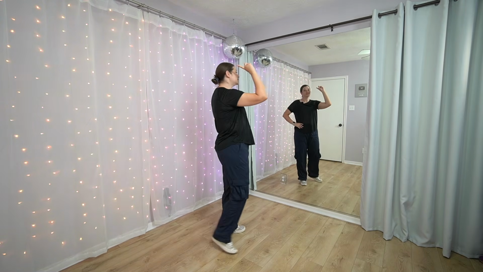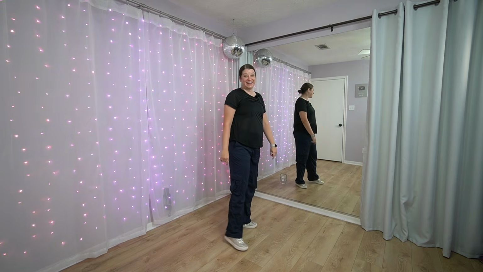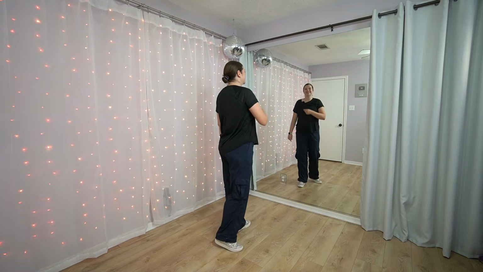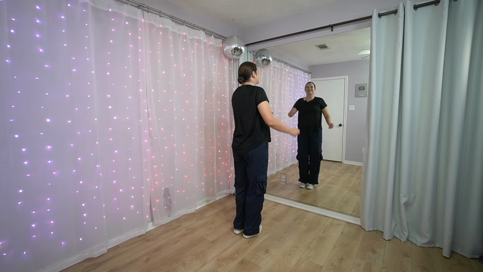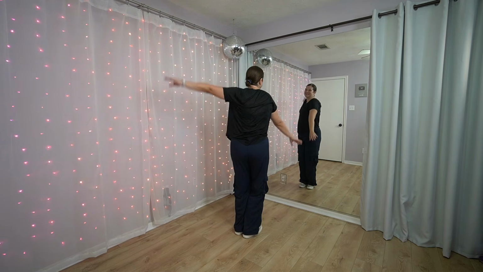Remember, if you're moving, you're doing it right. So let's go. 1, 2, 3, 4. Ready? 5, 6. I believe in you. 5, 6. Right arm airplane. 1, 2, 3, 4, 5, 6, 7.